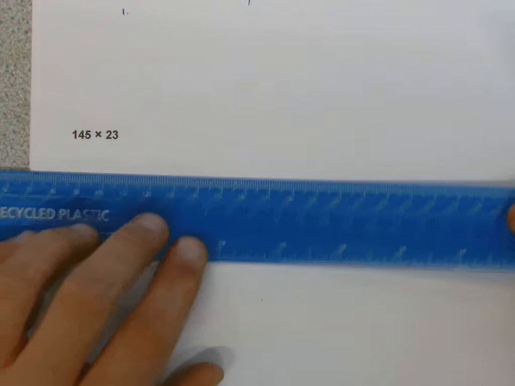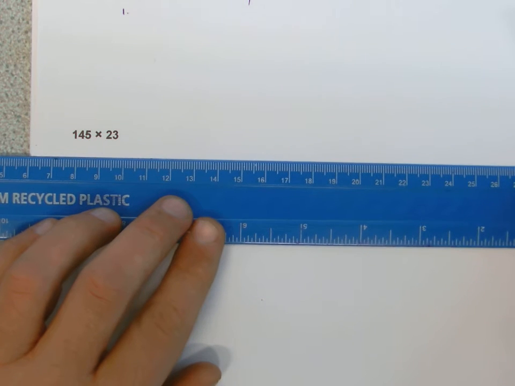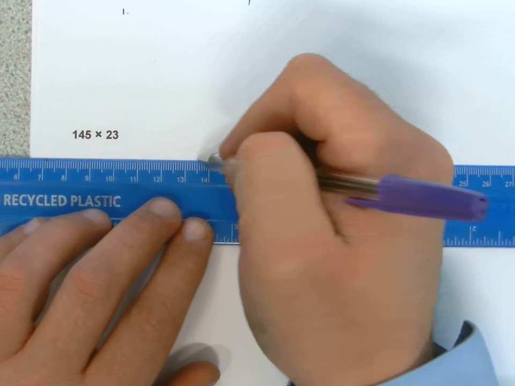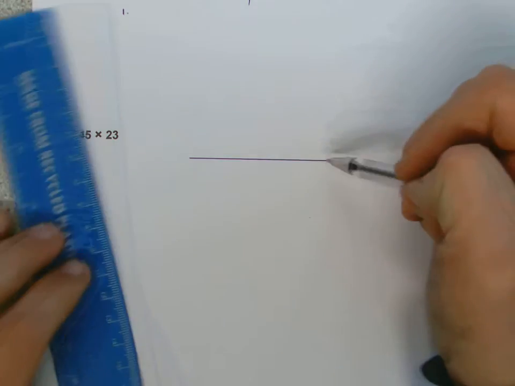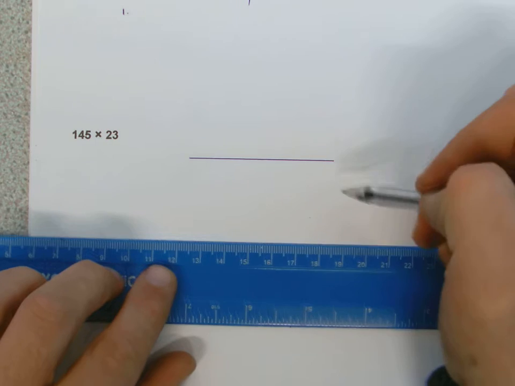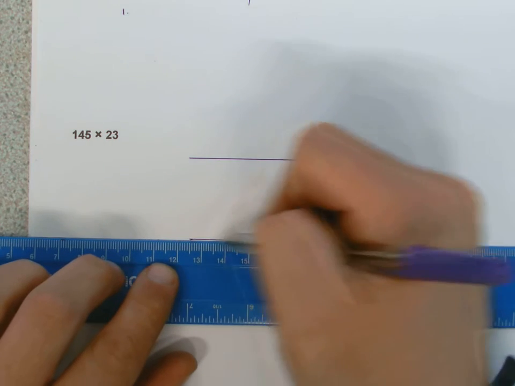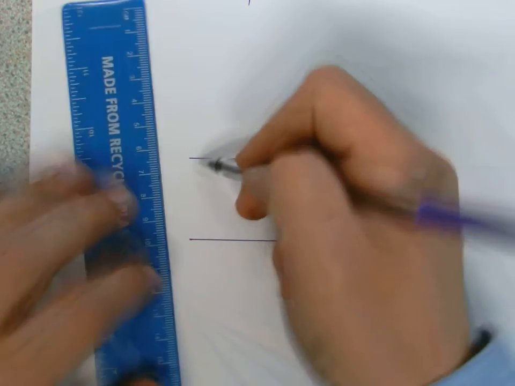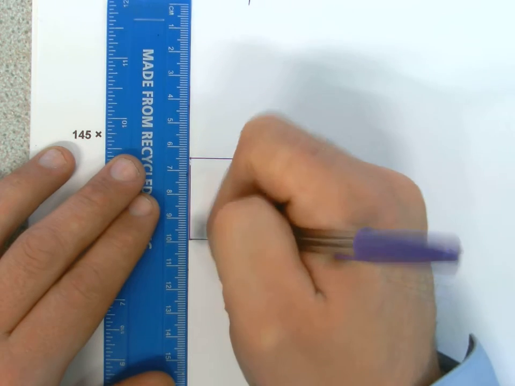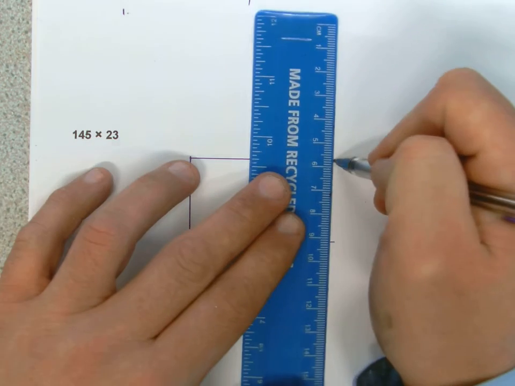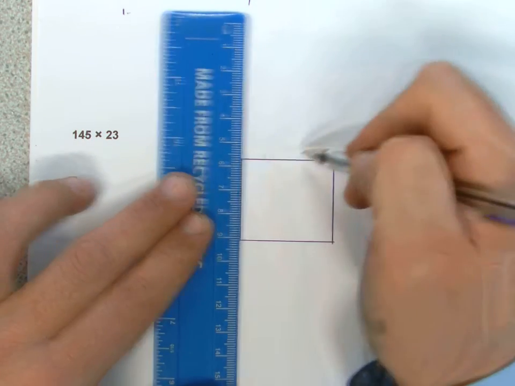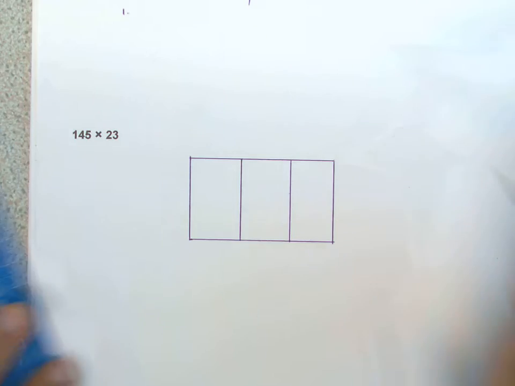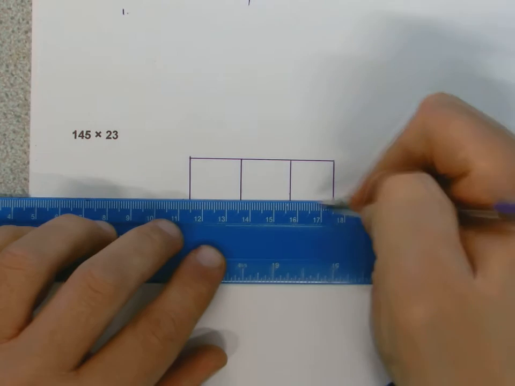Okay, so if we go on to the second one, we'll have a 3 by 2 this time. So we can draw our grid. Okay, there's our 3 by 2 grid.